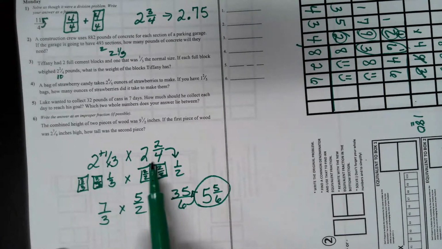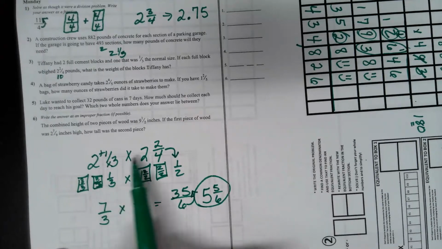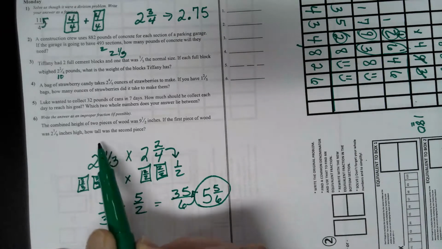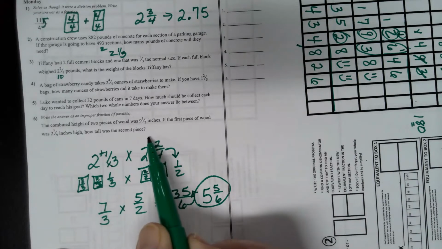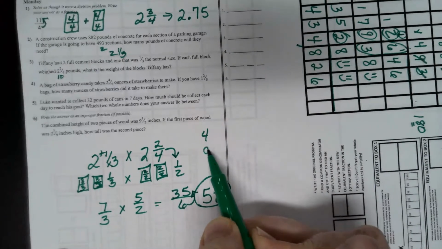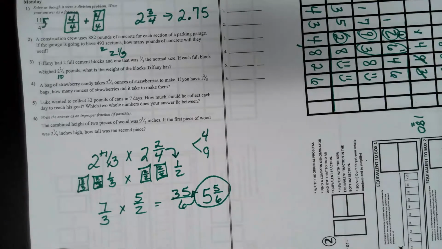And look at that. It is greater than both of those. Think about just 2 times 2. Just 2 times 2 is 4. So I knew it had to be over 4. Okay? And if I rounded these both up to 3 and 3, that would be 9. 9's too much. So I knew it had to be between 4 and 9. Had to be between those two.